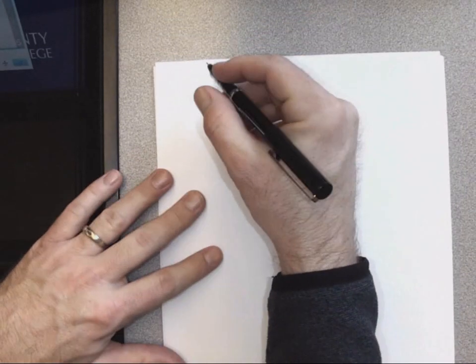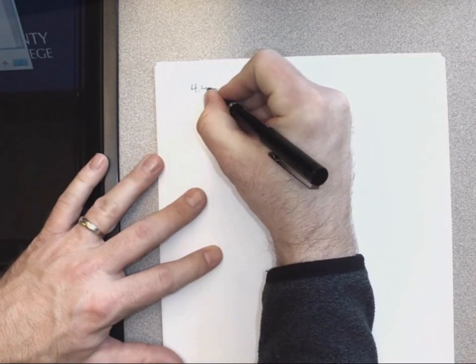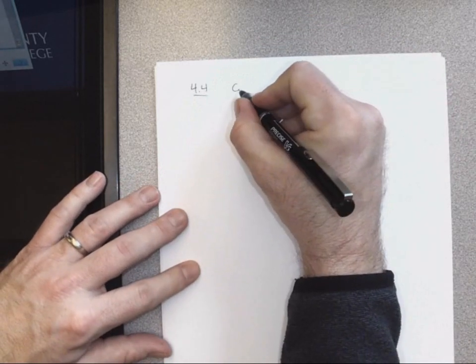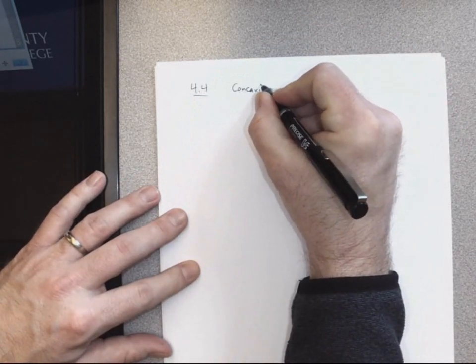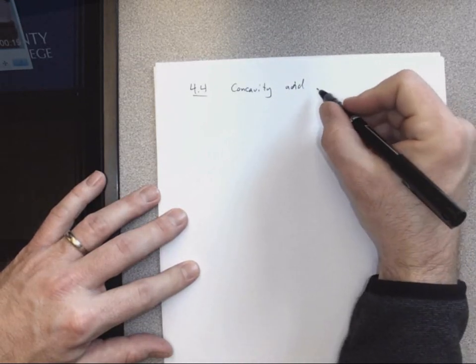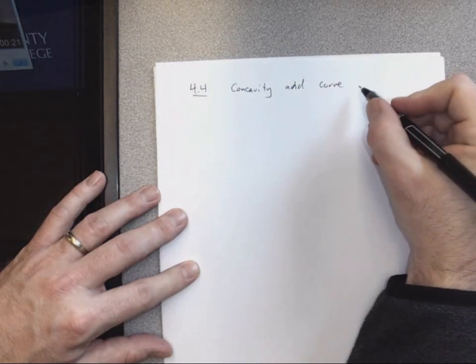Alright, so section 4.4, concavity and curve sketching. So we're going to use all that we learned in 4.1 and 4.3, and we're going to add one more concept, and then we're going to be able to graph these curves with a high degree of accuracy.